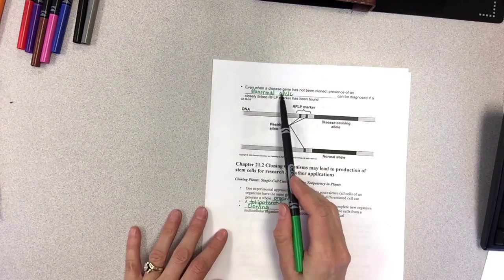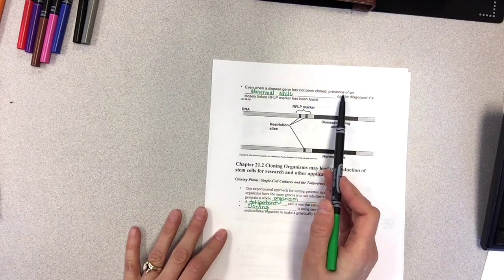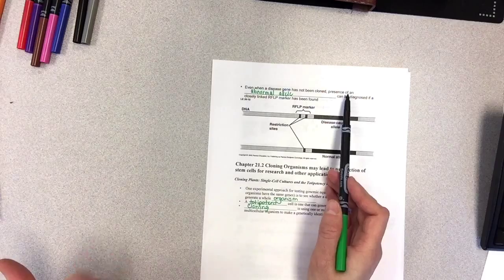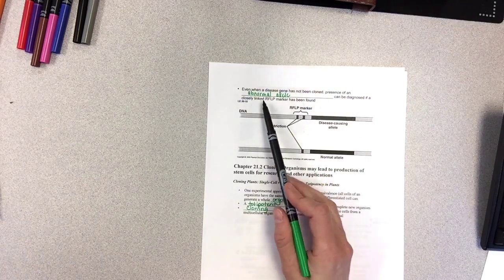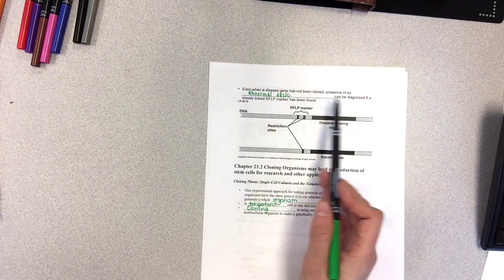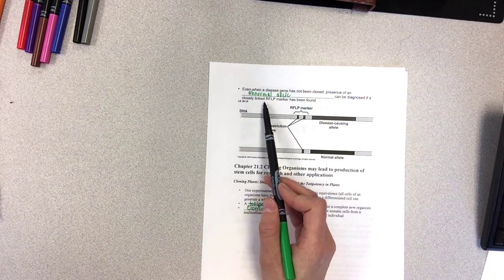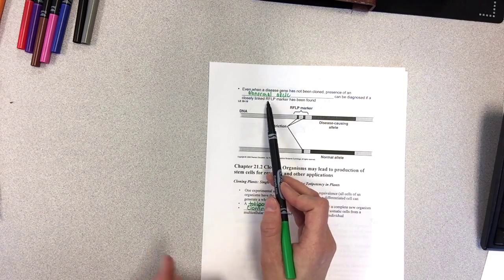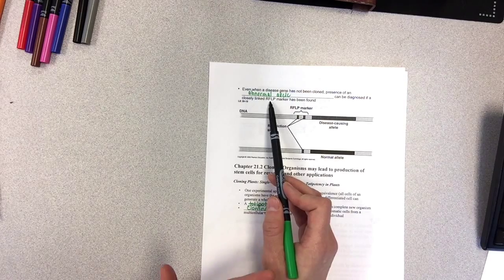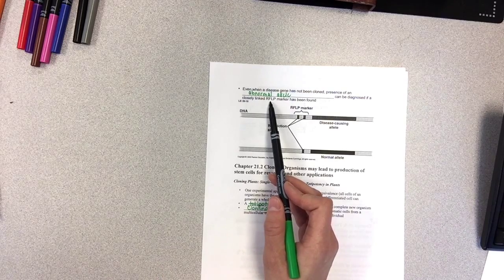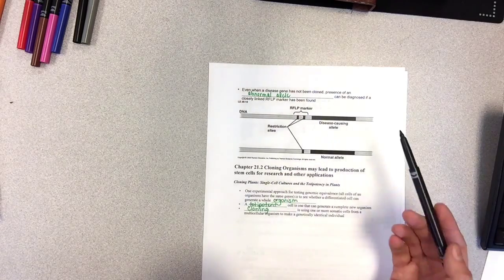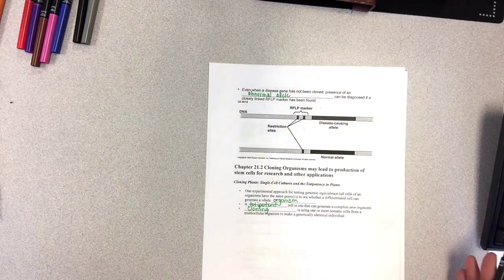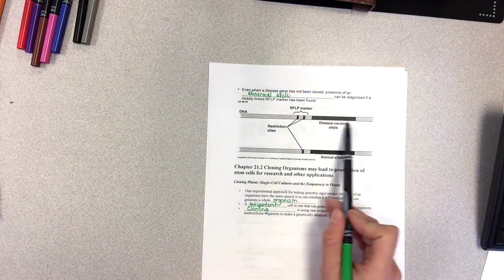So even when a disease gene has not been cloned, we can also still find it and see if somebody has a high likelihood of having that disease gene. So the presence of an abnormal allele can be diagnosed if it's closely linked to a RFLP. Remember, that is a restriction fragment length polymorphism, which means that there's slight differences between DNA sequences, and they call those markers. So they found links between disease-causing alleles and these restriction cutting sites, and so that's what we see here.